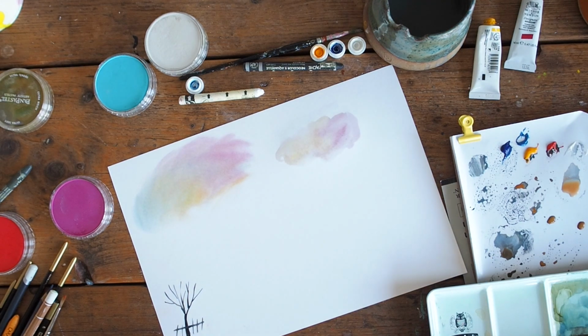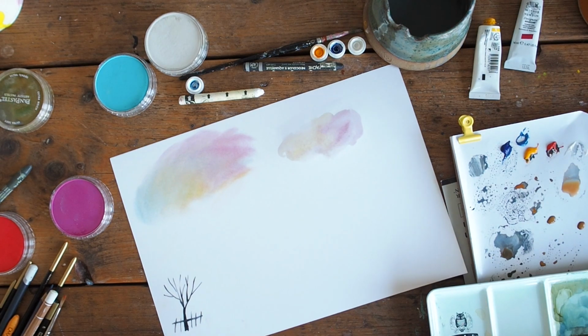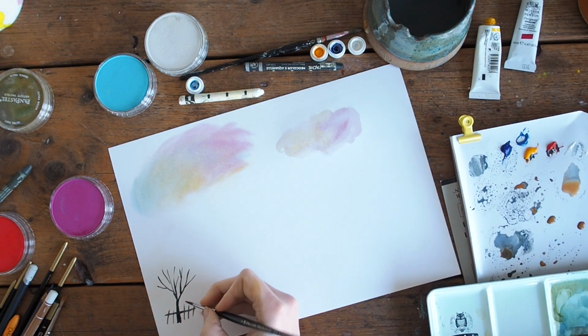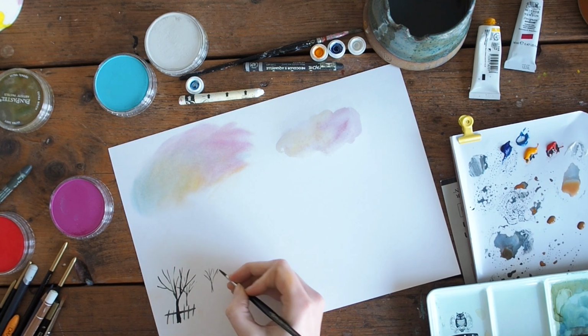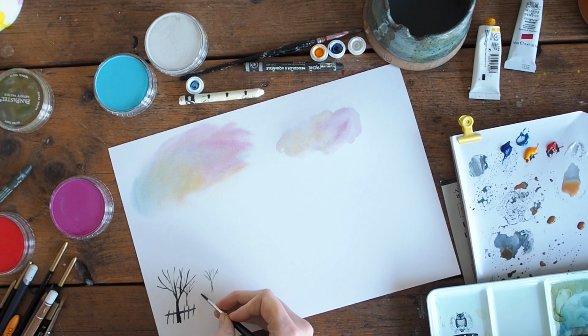And then we would need a distinctly lighter layer here. We've got another tree in the background. And maybe there's a person walking and they're bent over, against the snow and the wind.